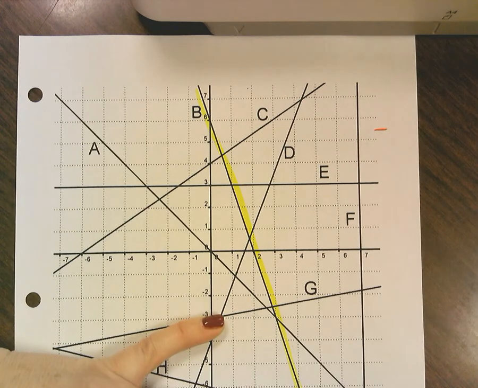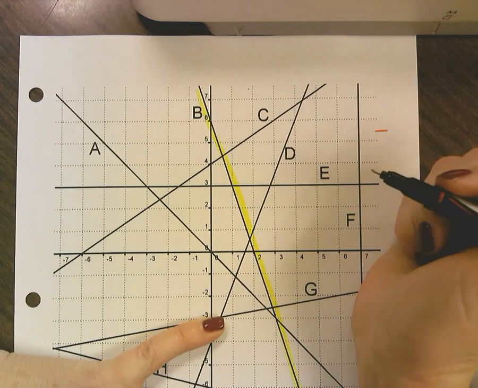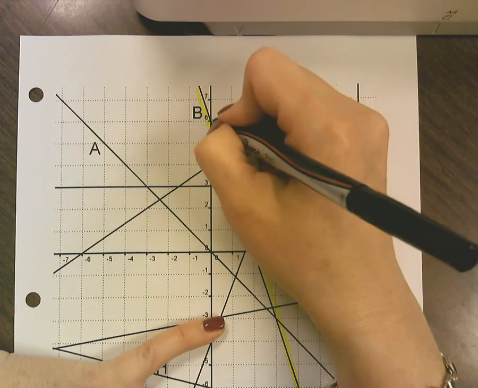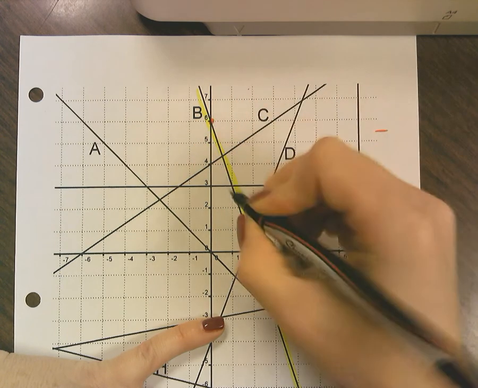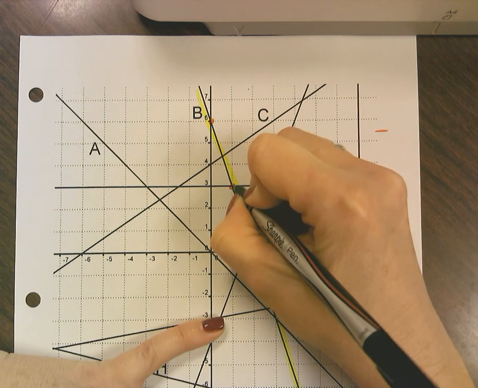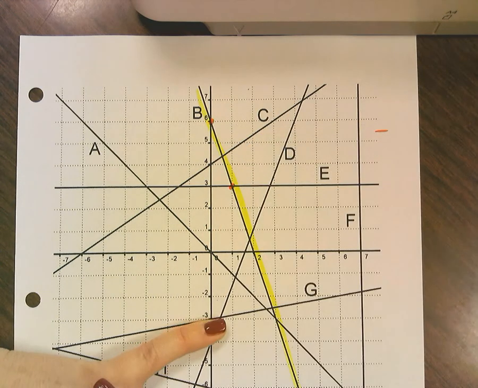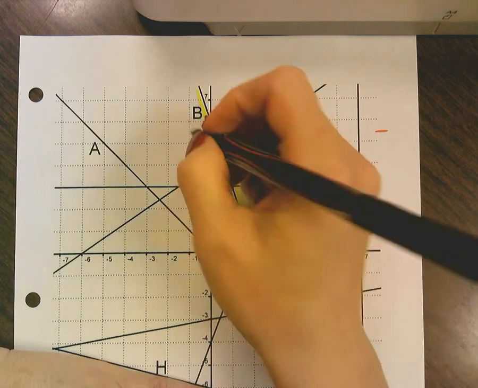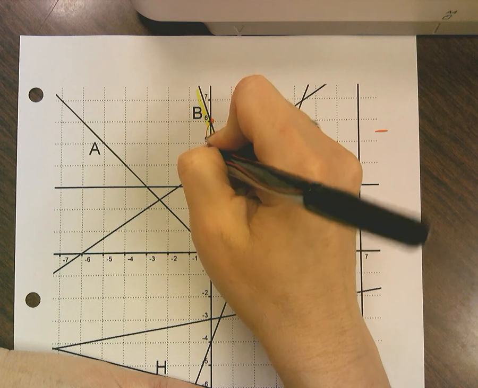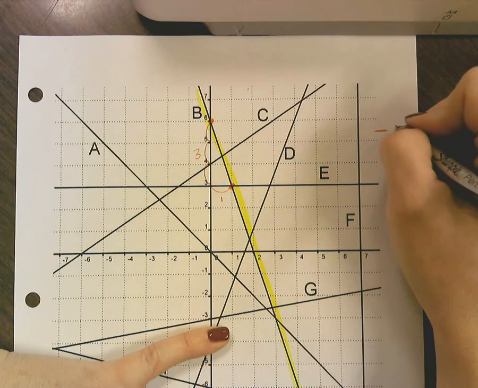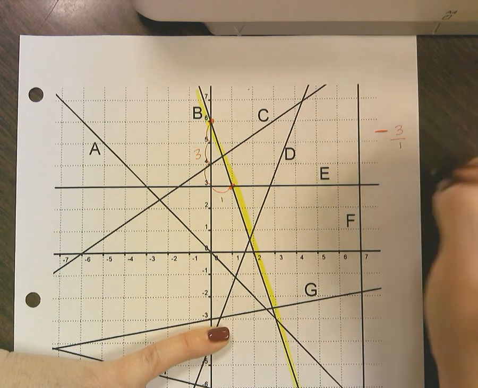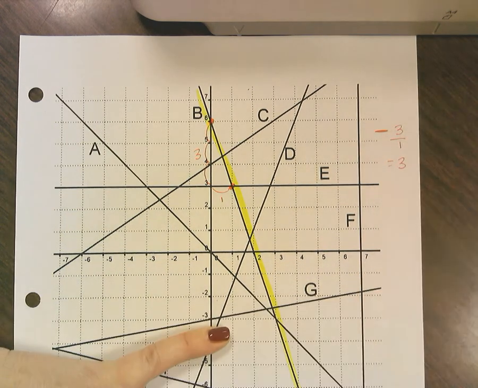All right, let's pick 2 pretty points, 2 places where it crosses the grid nicely. I like this one. And the next one over from there is right here. Okay, so let's talk about rise over run. My rise is 1, 2, 3 units. My run is 1 unit. So if I'm talking about rise of 3 over run of 1, my slope for line B is -3.